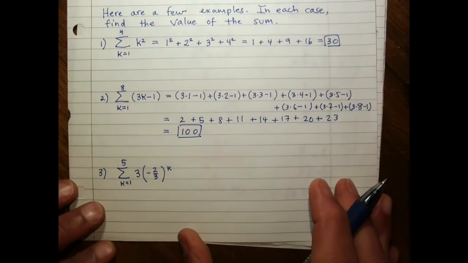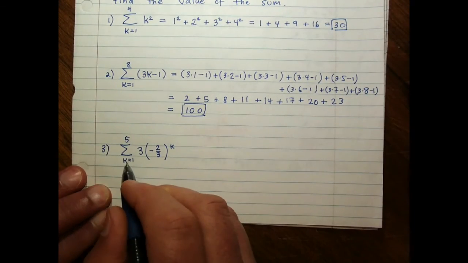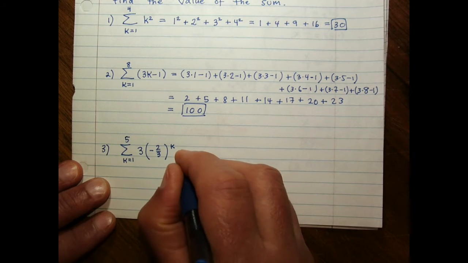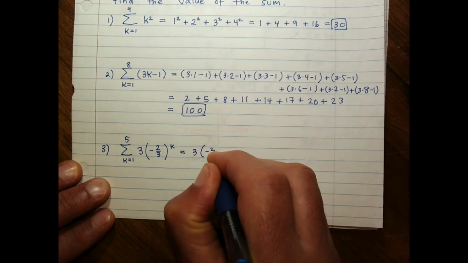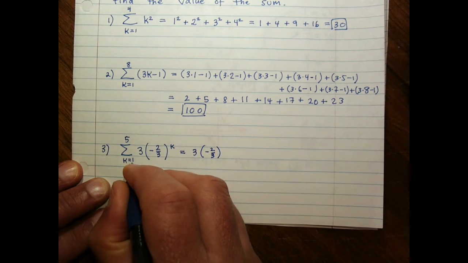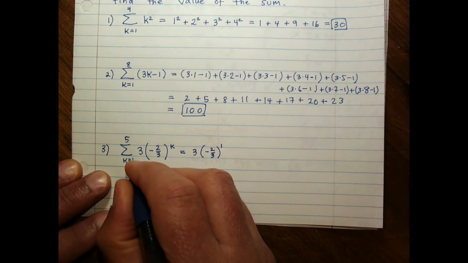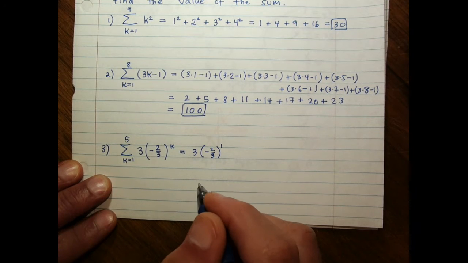Now let's do one more, a little bit messier even. k equals 1 to 5 of 3 times negative 2/3 to the k. We start out by recopying the expression, but plugging in the number at the bottom. Often you start at 1, sometimes 0, but you could really start at any number at all for the lower limit.